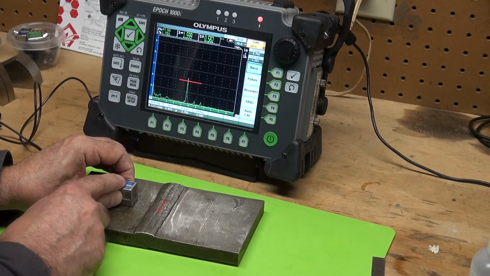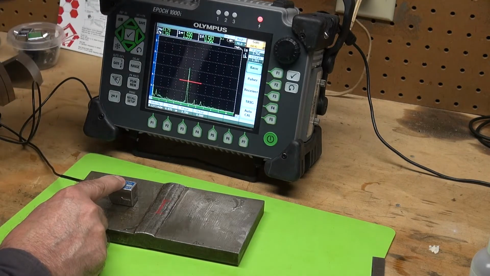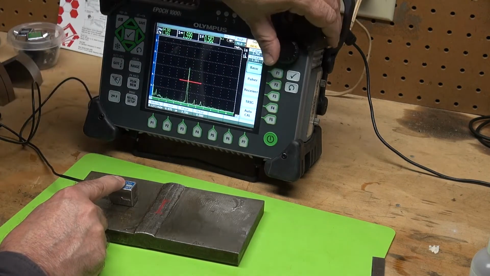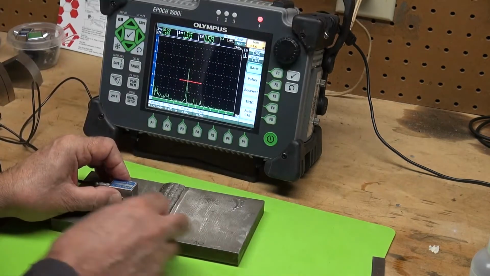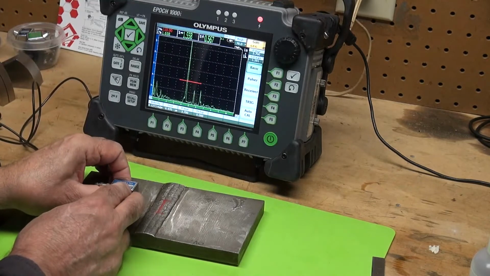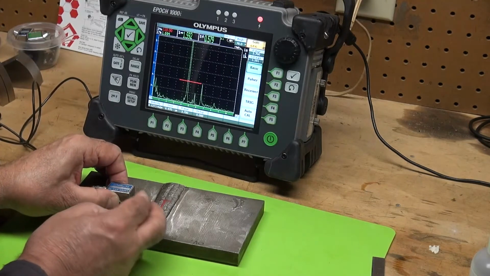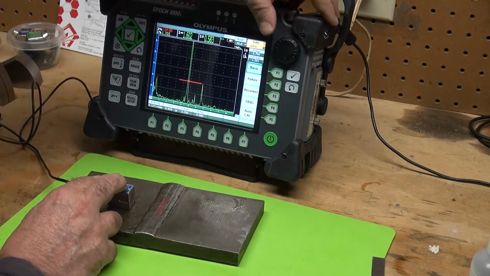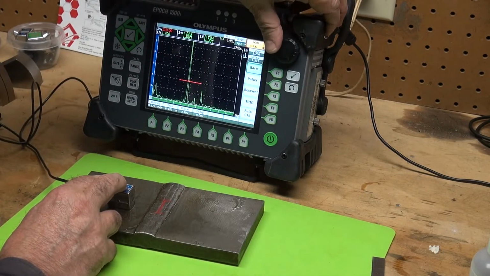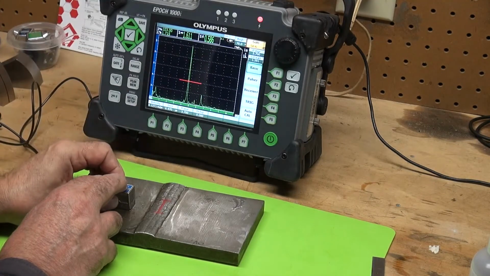Let me move the gain up so that signal is about 100% full screen height. So right about there. As you can see, the defect varies a little bit. Let me take a little bit of gain out. So that's about 100% full screen height.